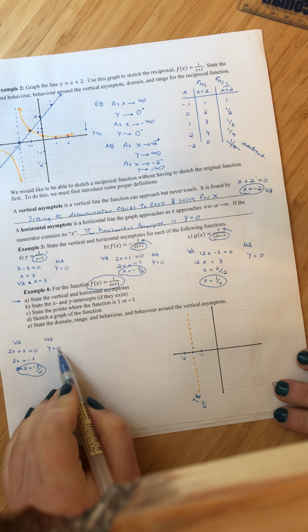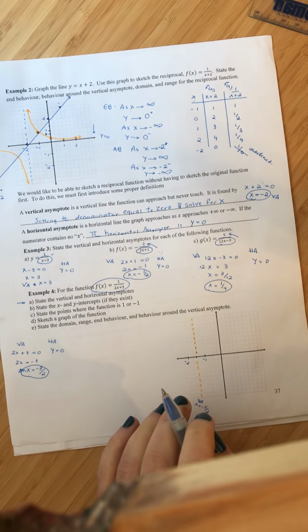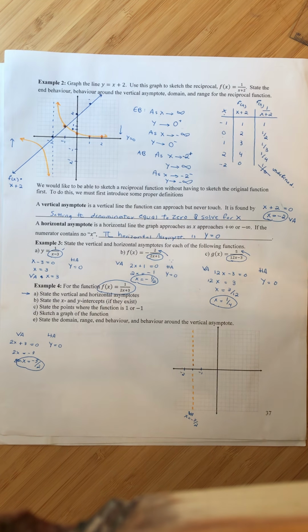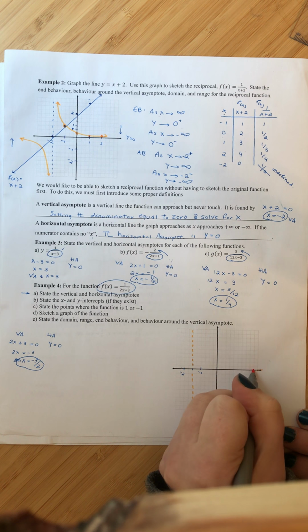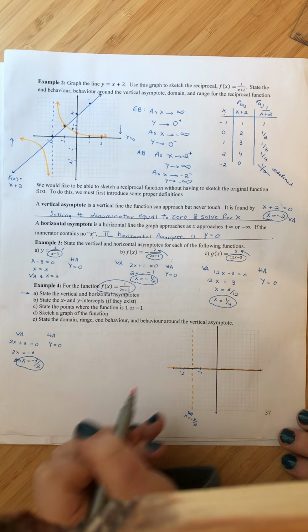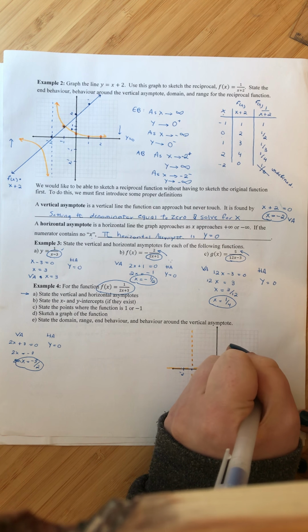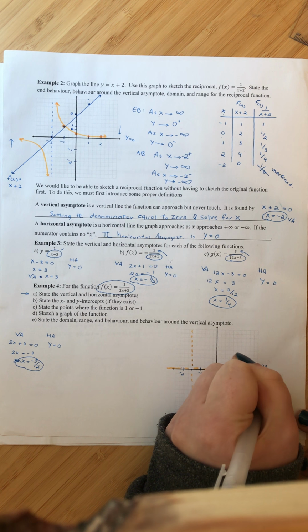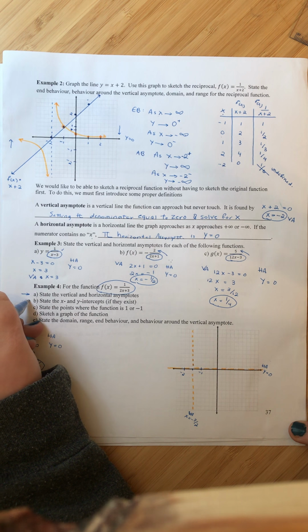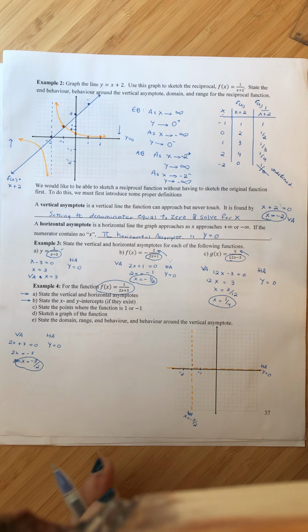Okay, and my horizontal asymptote, I also want to draw that in, is y equals 0, which is just my x-axis. I'm going to draw a line on that too, and I'm going to label it as my horizontal asymptote when y equals 0. Okay, let's move on to the next part, which is B. State the x and y intercept if they exist.